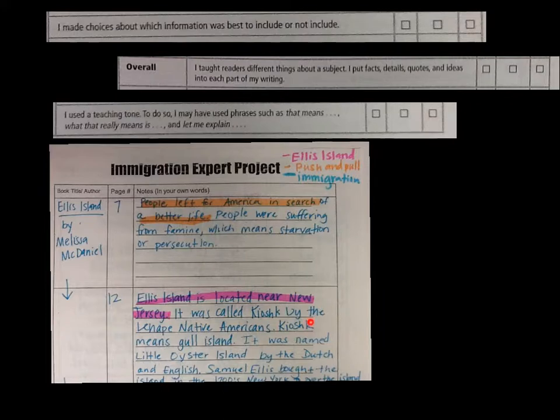Even looking at these two note parts, which information do I need to include? Which do I not need to include? Right, I do need to include this information that people left for America in search of a better life. And then I can give some different examples. These examples are my facts, my details, or my quotes.